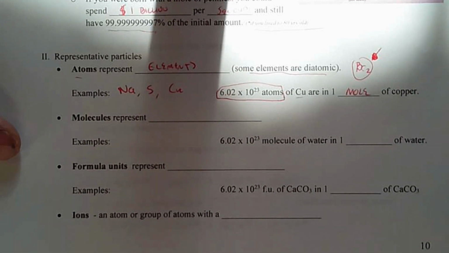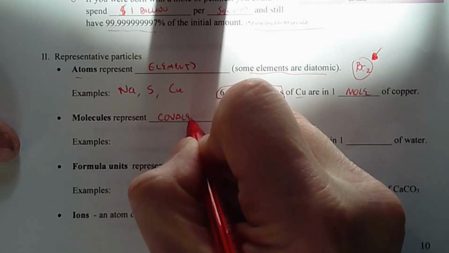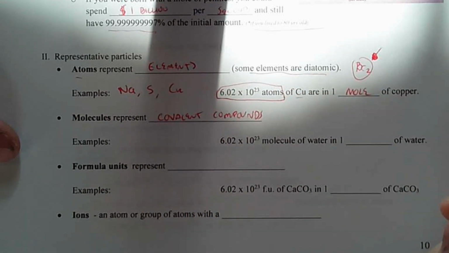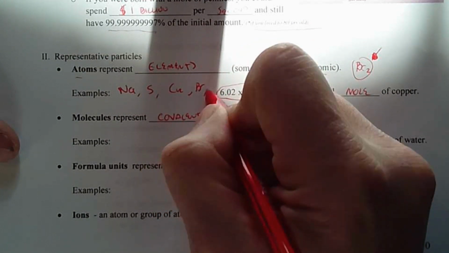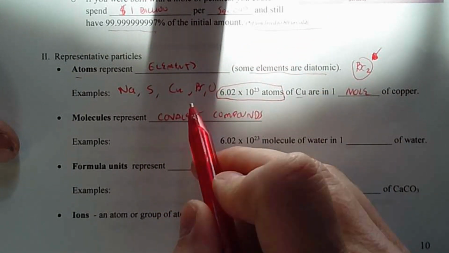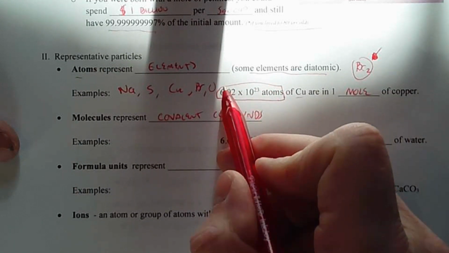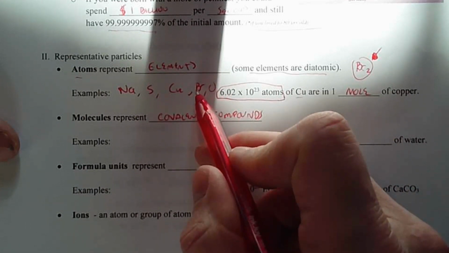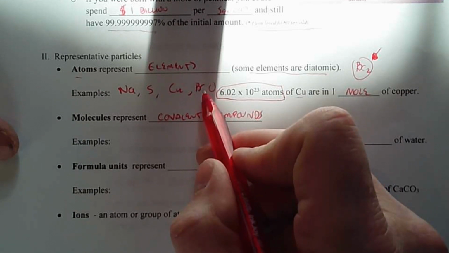Molecules typically represent covalent compounds. I'll just update this, that if you're talking about elemental bromine or elemental oxygen, or the diatomic elements from an elemental perspective, the smallest particle that represents that element would be the atom.